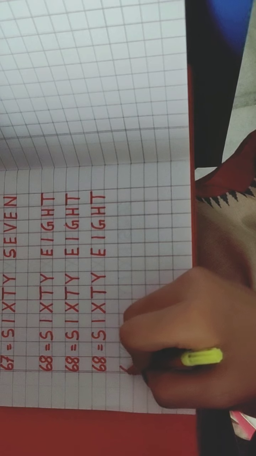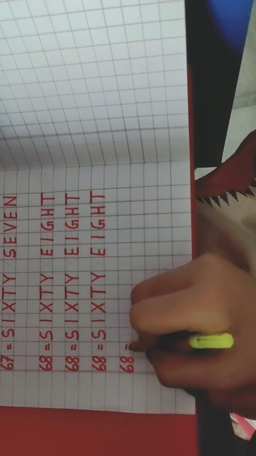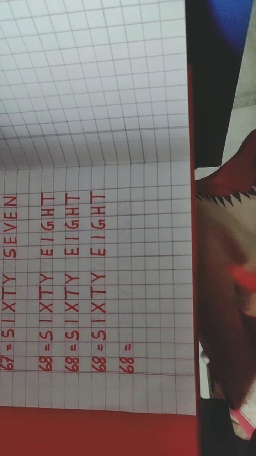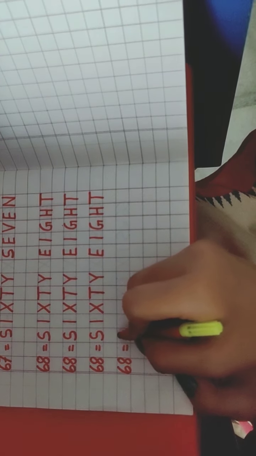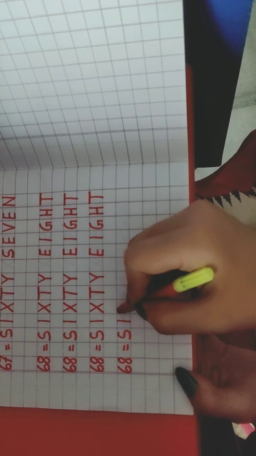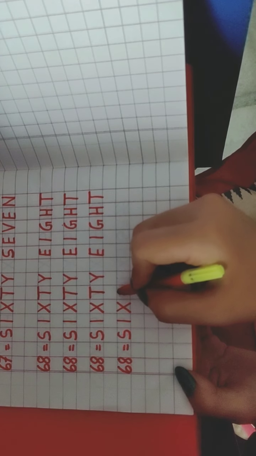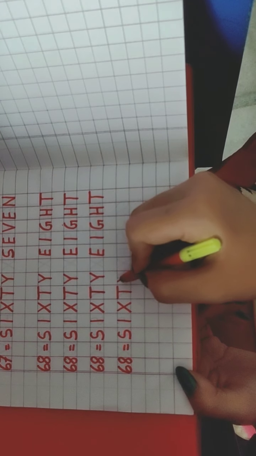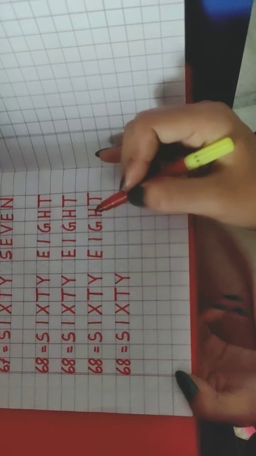Again the last one. Tell me what number is this? ये कौन सा नंबर है? 68 is 68. Spell out the spelling. S-I-X-T-Y. 60.